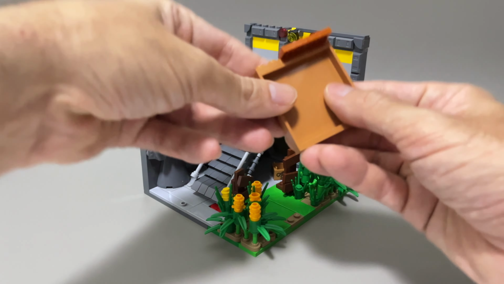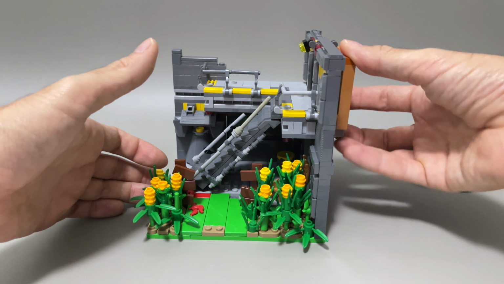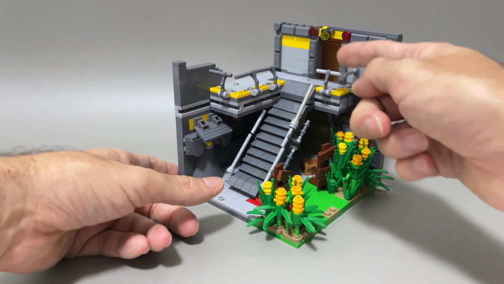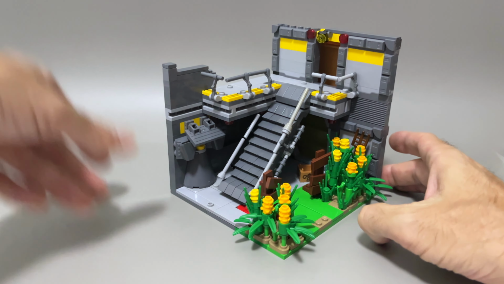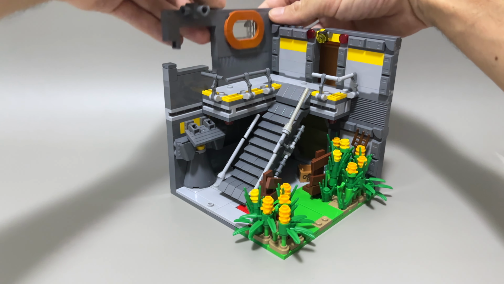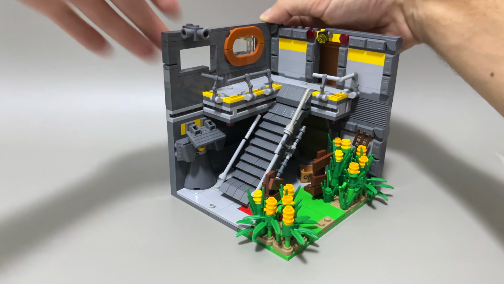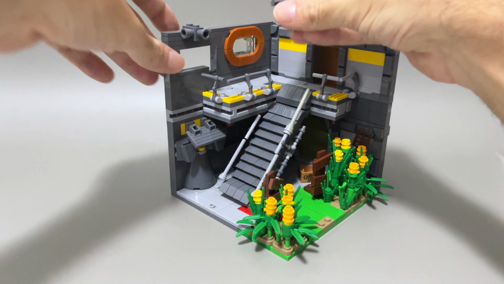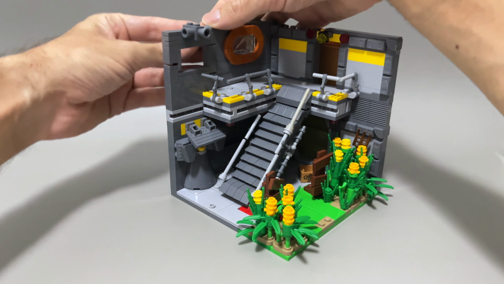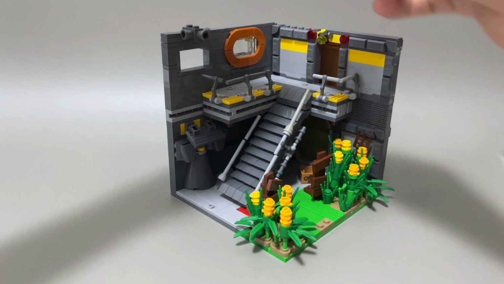And then I'm using this panel over here again to add a little bit of details at the front and also adding a little bit of depth going into the door. Over here, I added a window, so this is going to be connected like this. I think I'm missing a piece actually. Yeah, this piece should go in there, and then I can just block the top off with another tile.